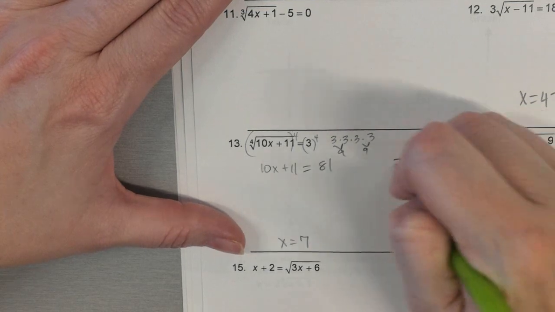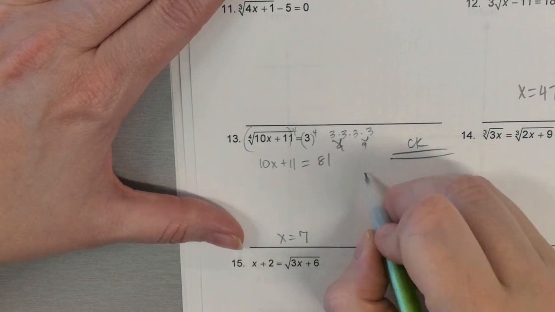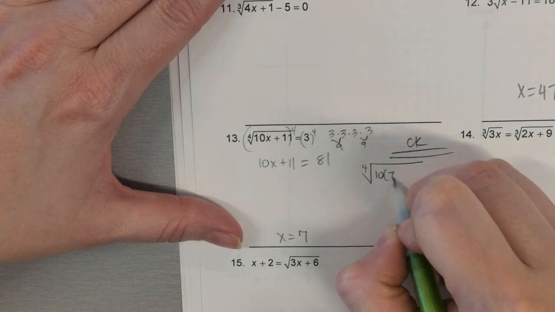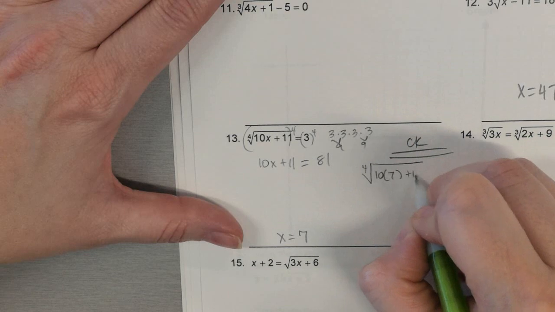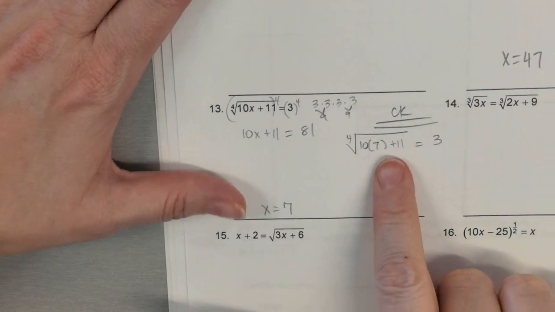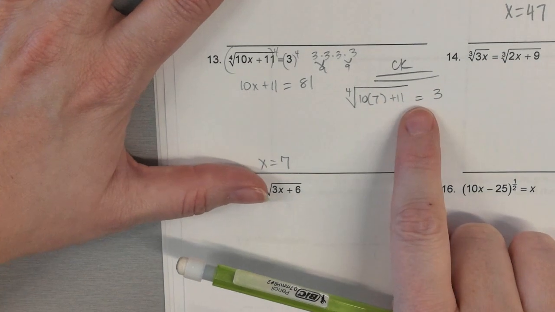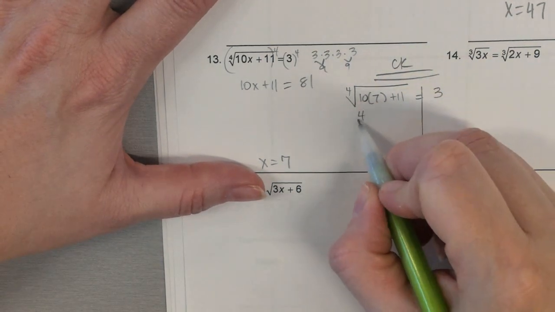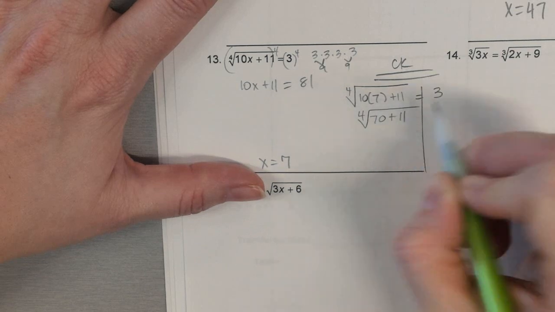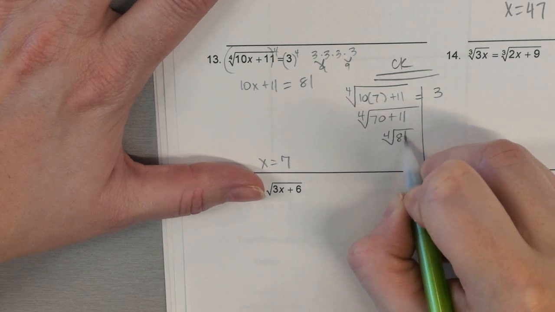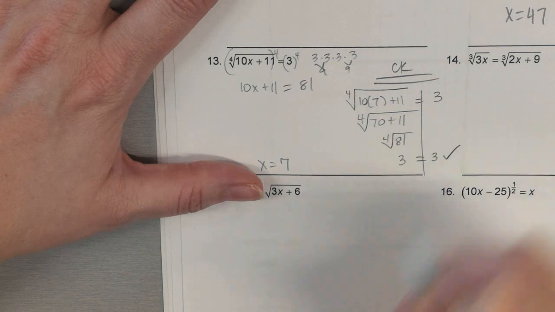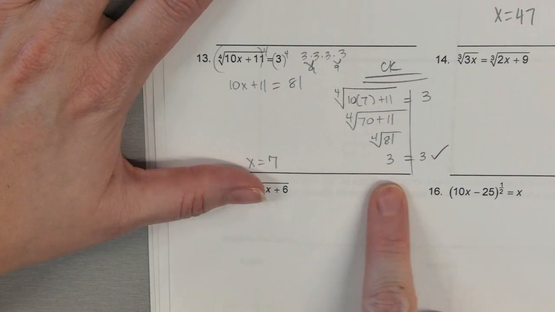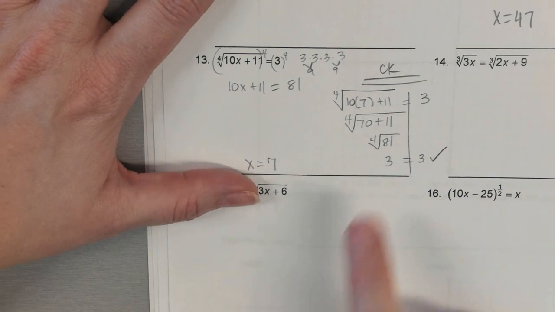All right, now let's do the check. I just remember it's a good thing to help you when you don't have a calculator. So 10 times 7 plus 11 equals 3. So you can't do operations to both sides. You cannot do the 4th power to both sides. You only can simplify one at a time. So this is 70 plus 11. So you'd have the 4th root of 81, which is 3. Okay, so you can see the one that we did with the radicals was a little more intensive, but this is what you have for 13.